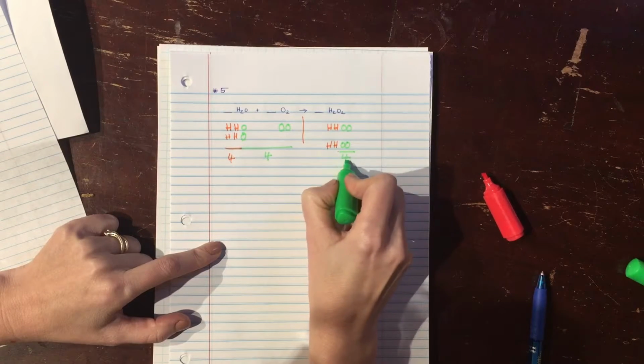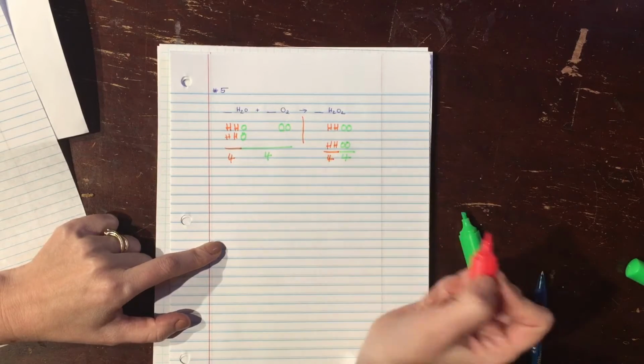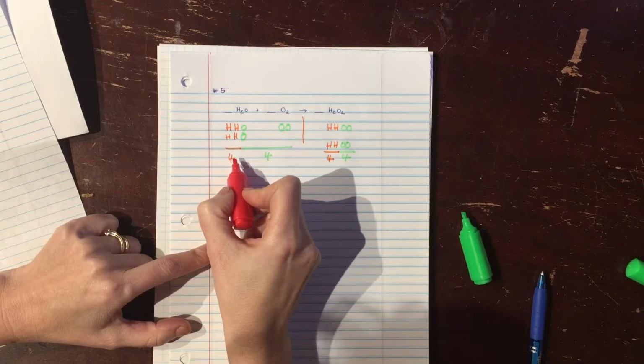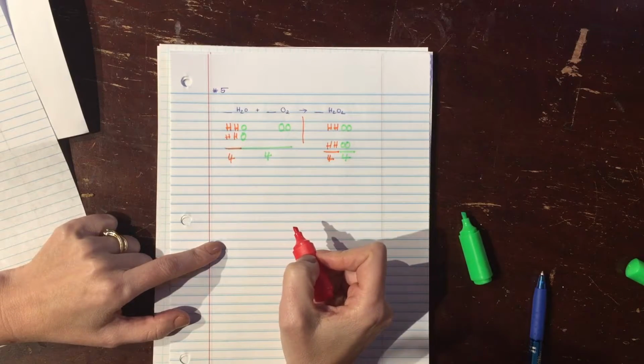So this gives me 4 oxygens right there and 4 hydrogens. So now I'm balanced. Once I'm balanced right here, I can translate that back to my coefficients up top.